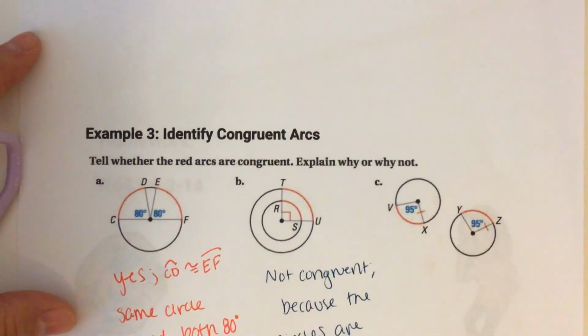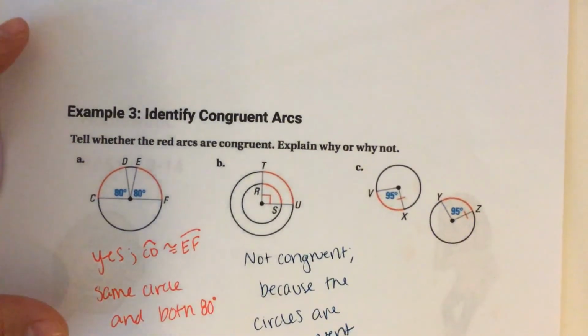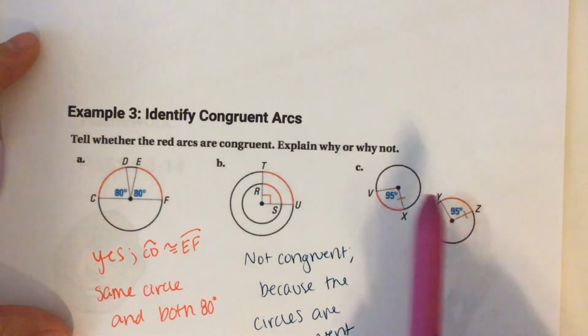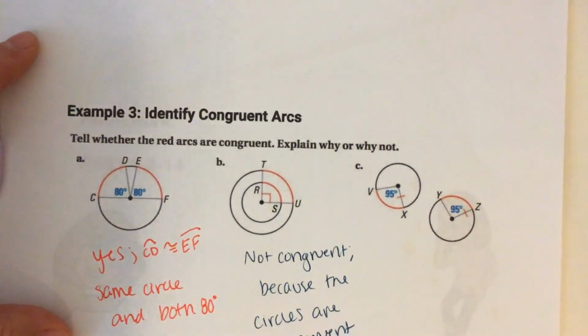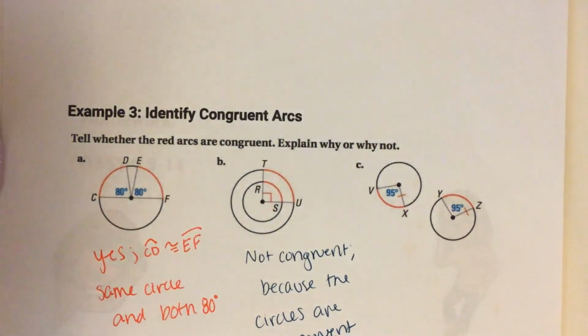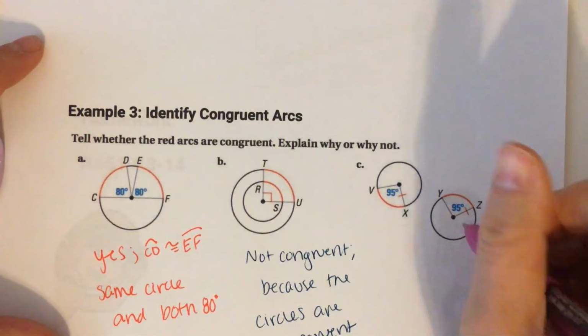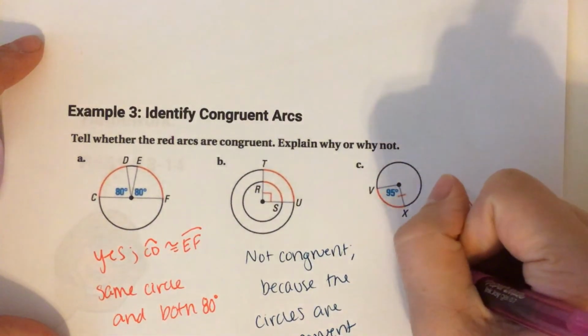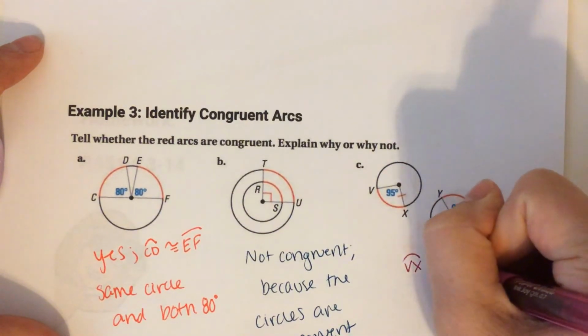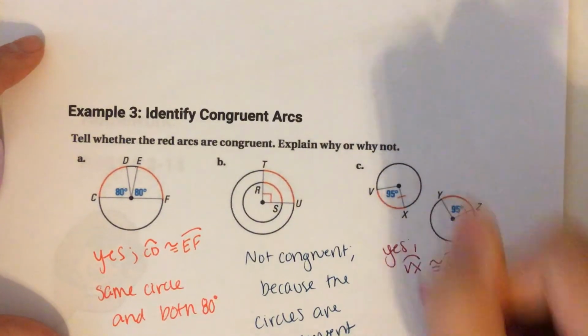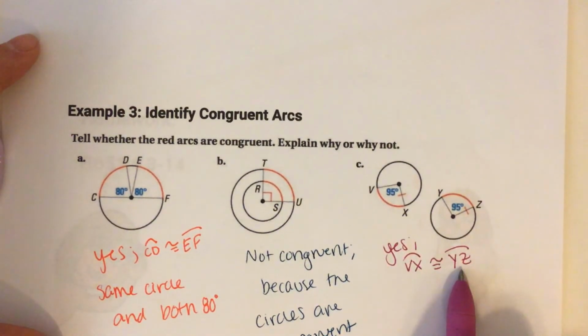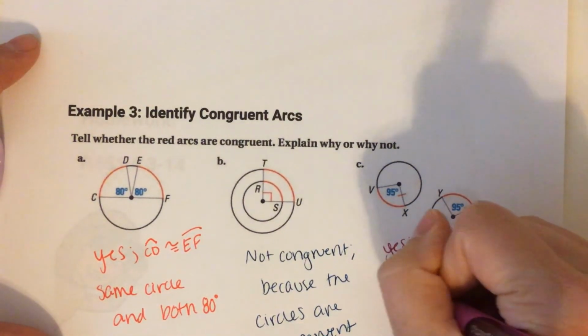And our last one here, part C, they're both 95 degrees, and this little red tick mark right here tells us the radius is congruent. So the circles are congruent, which means since they both have the same angle measure, the 2 arcs are also congruent. So that's a yes, because our arcs are congruent because the circles are congruent.